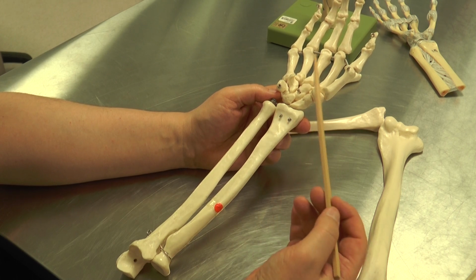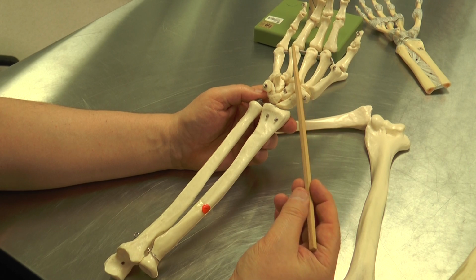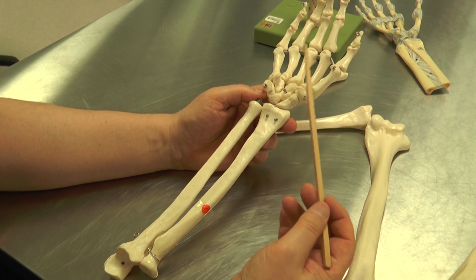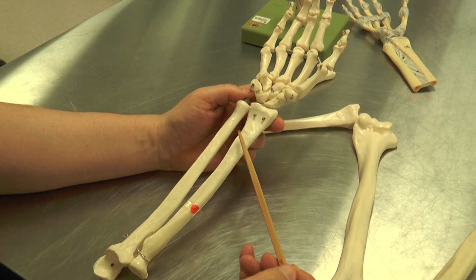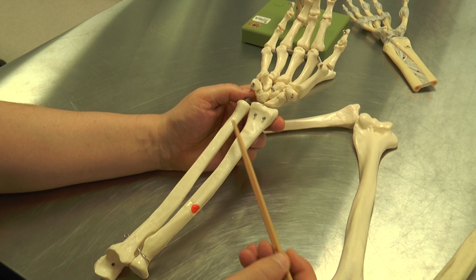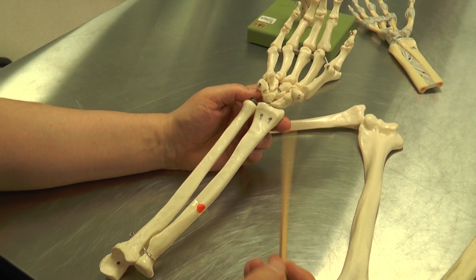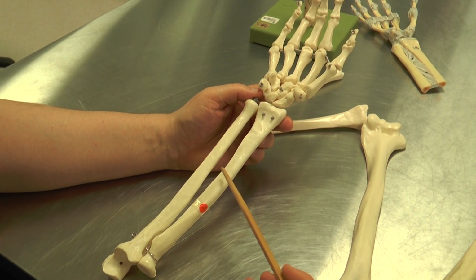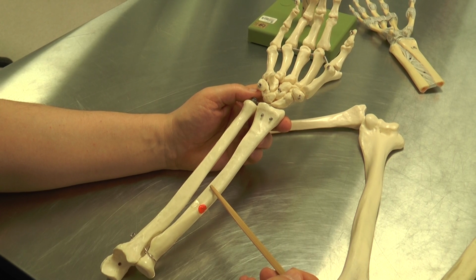As you can see, the weight that is created by the hand, by lifting or pushing, whatever, is transmitted through the wrist joint to the radius. Remember, I said the ulna does not participate in the wrist joint. So basically, the weight is directly transferred to the radius. So the fractures mostly occur, or it is vulnerable, in this bone here, the radius.